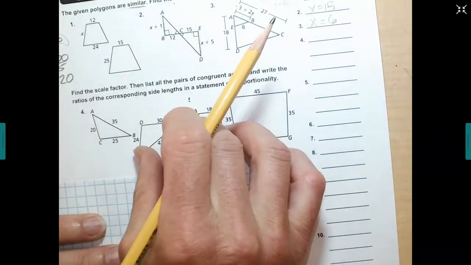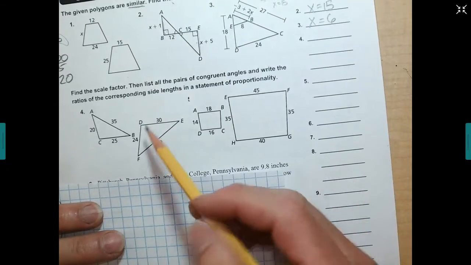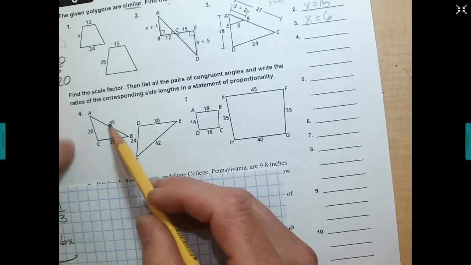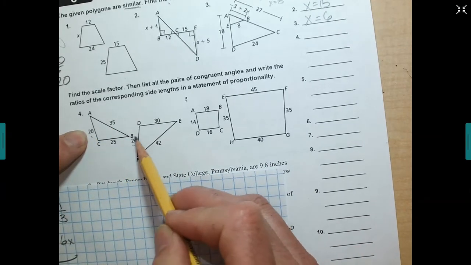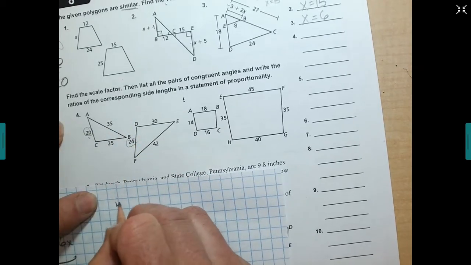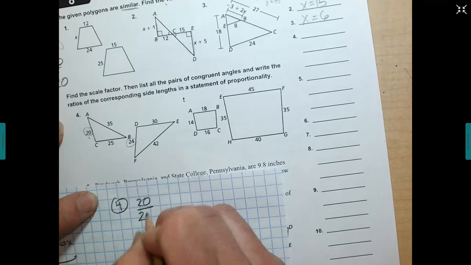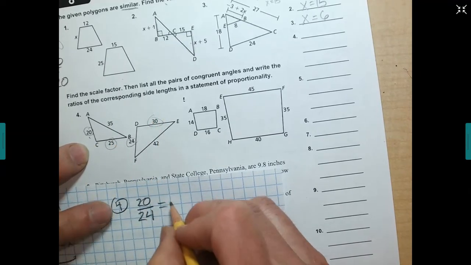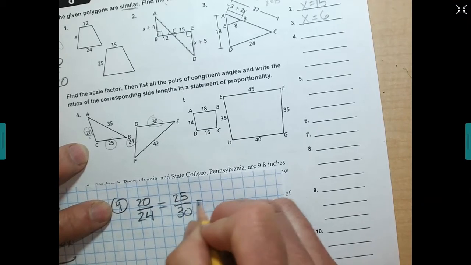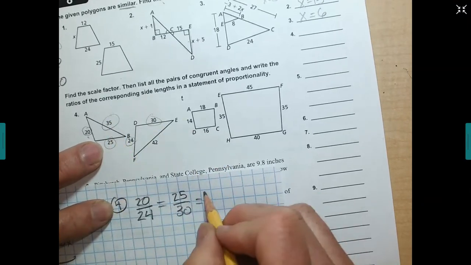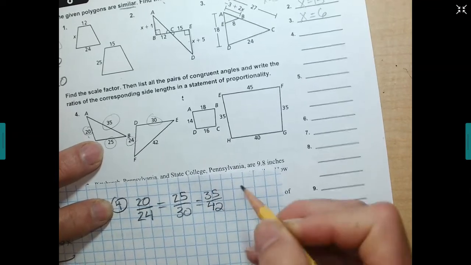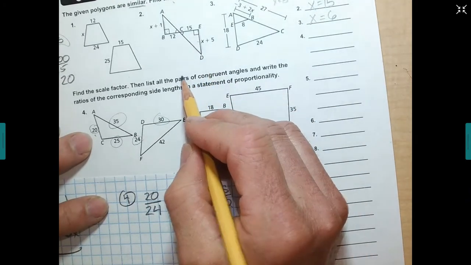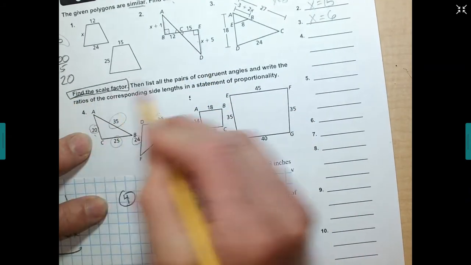Well, first I have to orient these so that I know which side is with which side. And when they give us all 3 sides, it's actually easy to know which side is with which, because I can go smallest side and smallest side. So for number 4, I have 20 is to 24, and then the medium side would be 25 is to 30, and the largest side, 35 is to 42. Now they're asking us to list the pair of congruent angles. We're not going to do all that. We're just going to go ahead and find the scale factor.